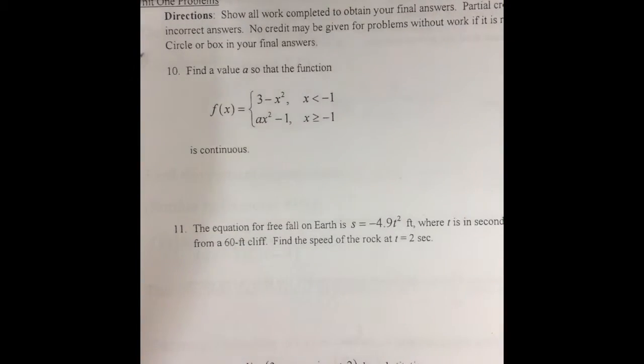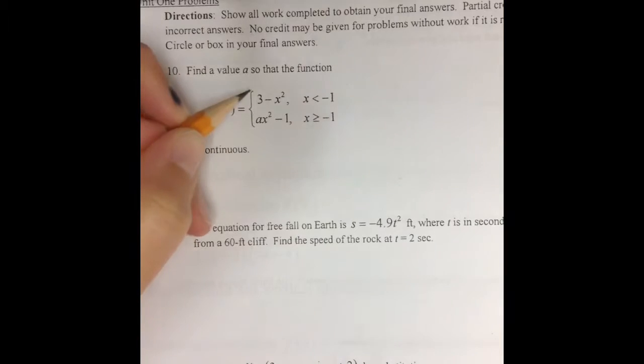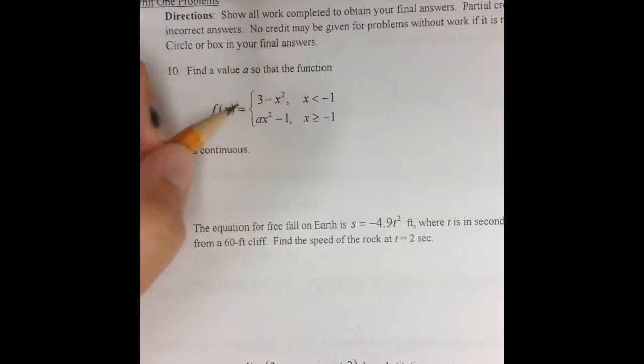Okay, so we have to find our value a so that our function is continuous, and our function is 3 minus x squared when x is less than -1, and ax squared minus 1 when x is greater than or equal to -1. So to do this, we are going to plug in -1 and then set both of these equal to each other.